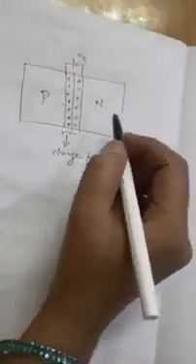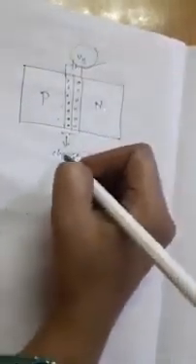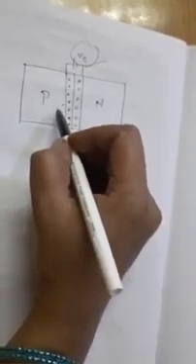And this diffusion of holes and electrons is continuous till a potential barrier, or the junction barrier VB, is developed in the depletion layer. So continuously, electrons from the n side enter into the p side, and holes enter into the n side.